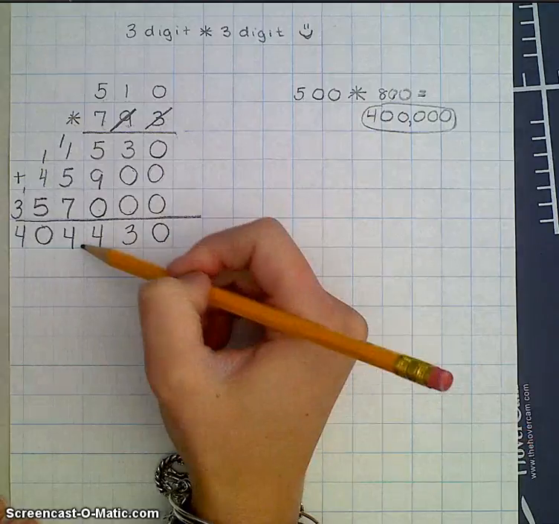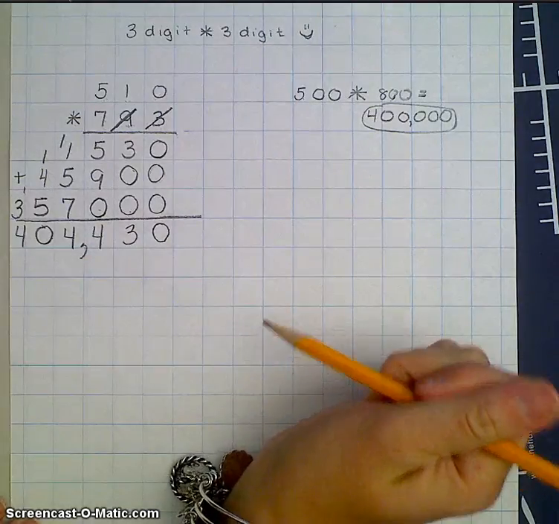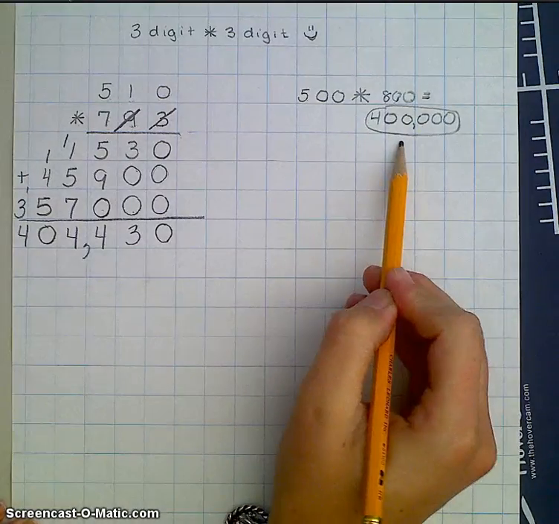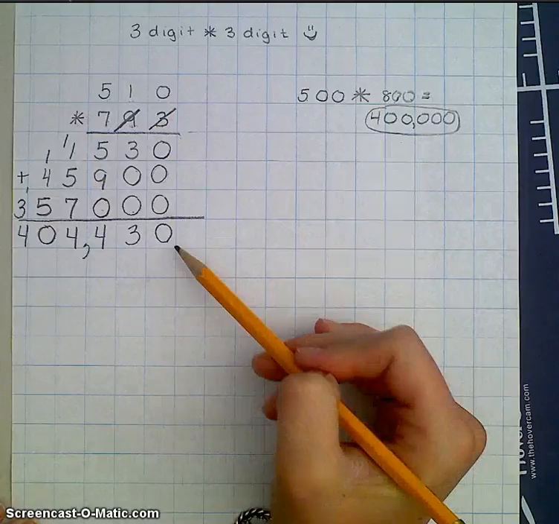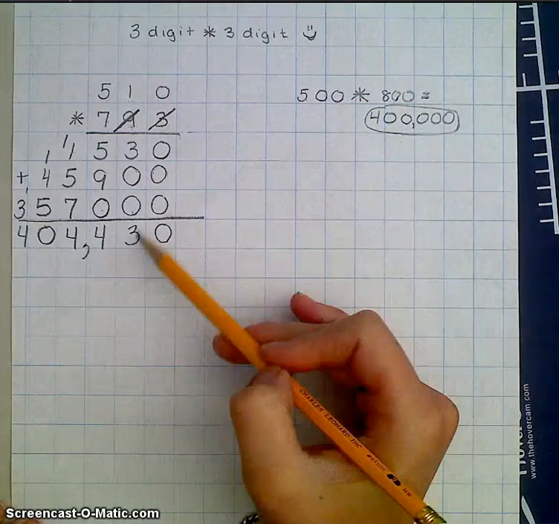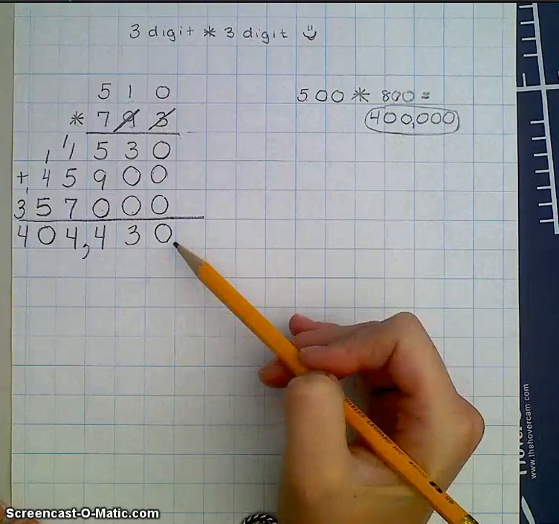Put your comma in where it should go. So our answer is 404,430. Go back and compare it to your estimate. Pretty close. Okay, so earlier I said that you can tell if you're on the right track, to see if your answer is right, by looking at your estimate. Both my answer and my estimate are in the hundred thousands, so that's pretty good.